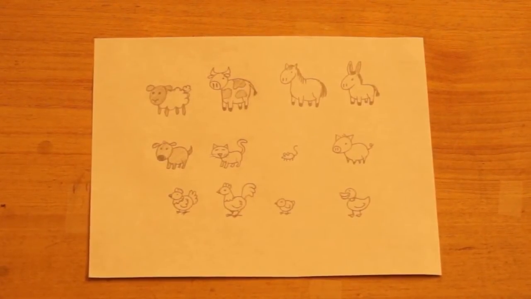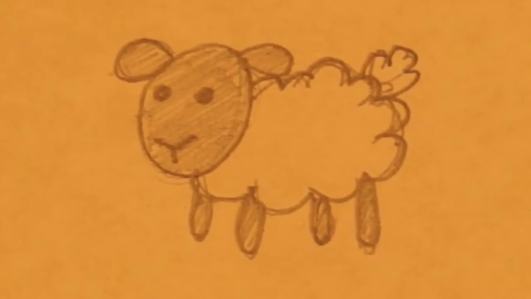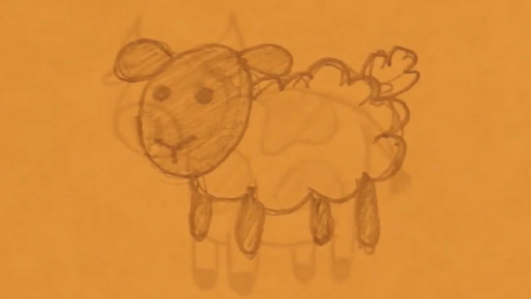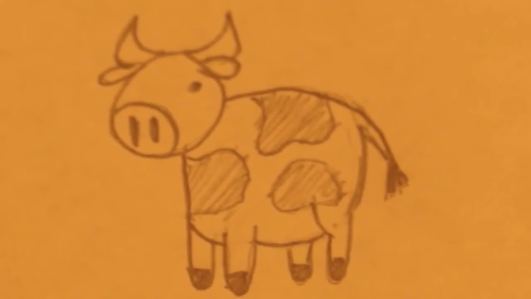Now let's go through each of these animals that I've drawn one at a time. First we have a sheep. And sheep are used for both meat and for wool. The wool is used to make clothing and different kinds of material. Farms have cows. They give us both dairy products like milk and butter and cheese, and meat like hamburger and steak. We also get leather from cows.